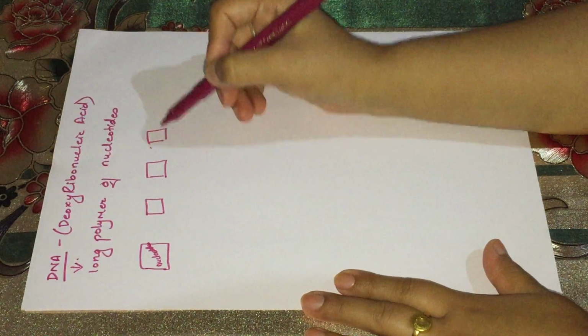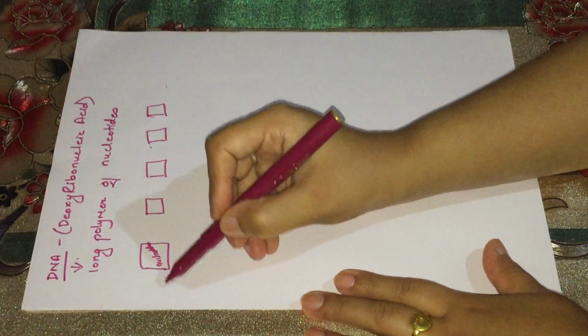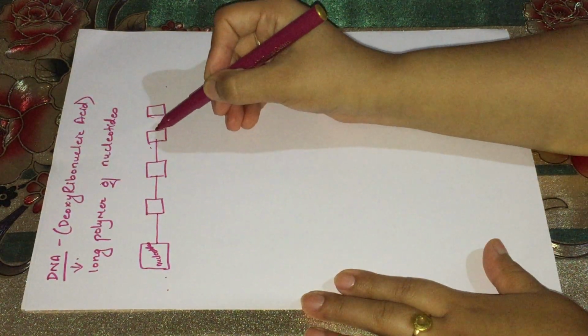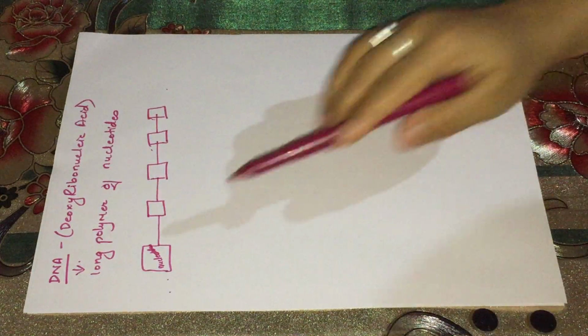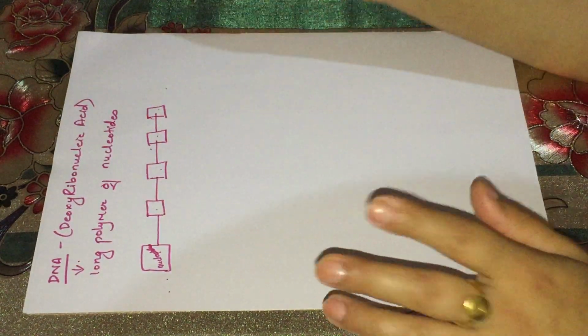It goes on. So DNA is made up of more than one nucleotide, 1, 2, 3, 4, 5, and so on.